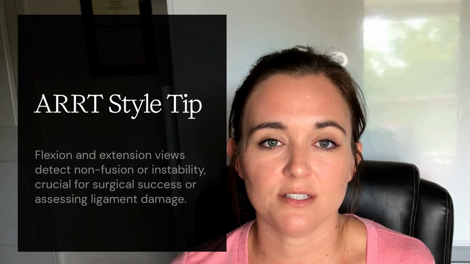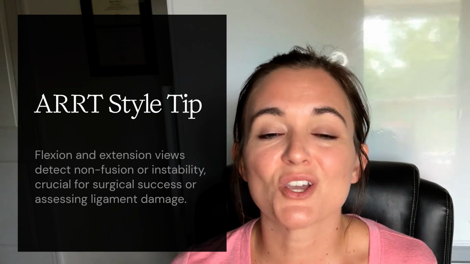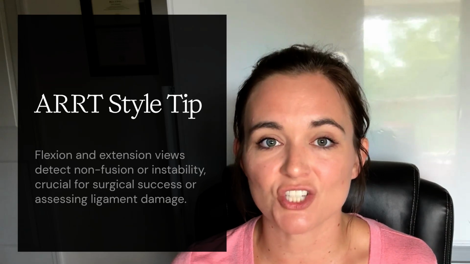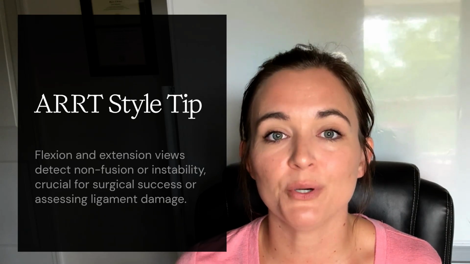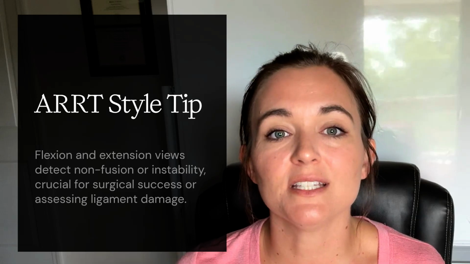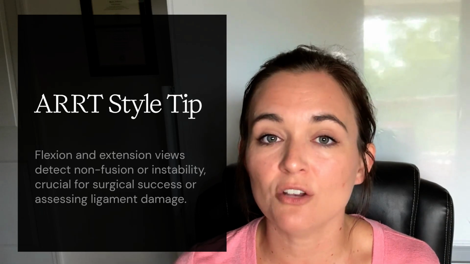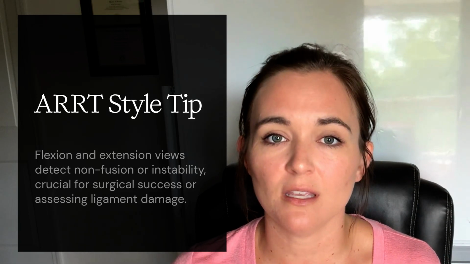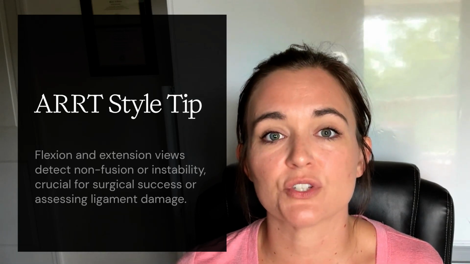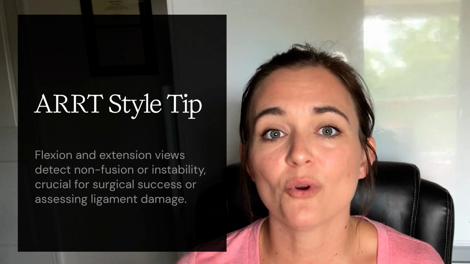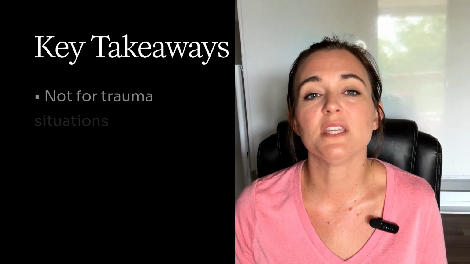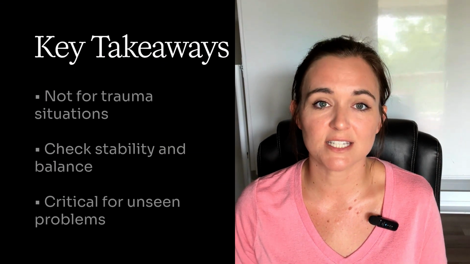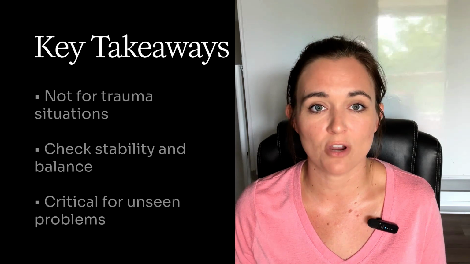Here's another ARRT tip. They might ask, why are flexion and extension views important in post-op imaging? Your answer is they help detect non-fusion or instability, especially when evaluating for surgical success or ligament damage. Here's some key takeaways. Flexion and extension views are not done during trauma.